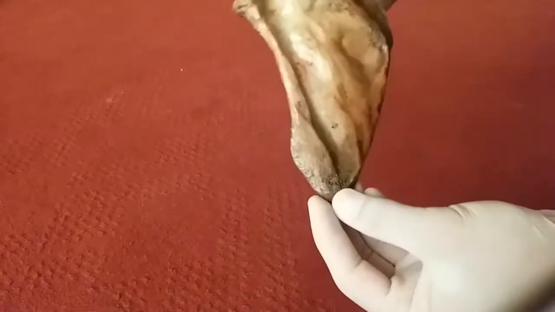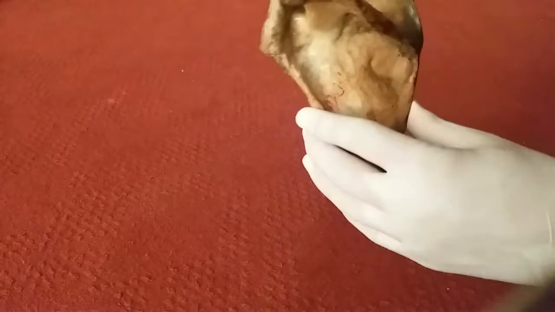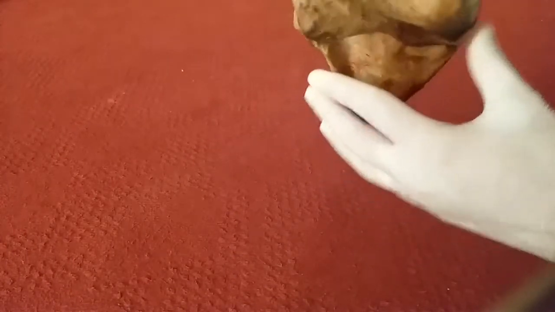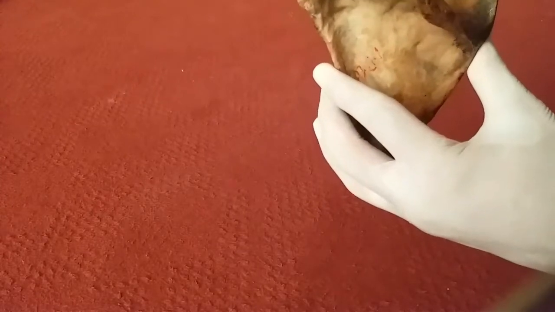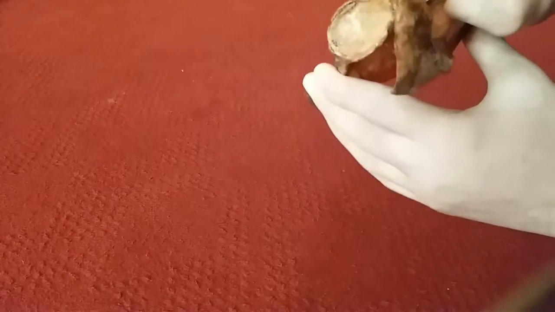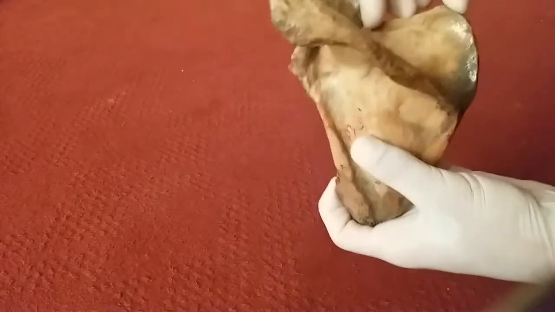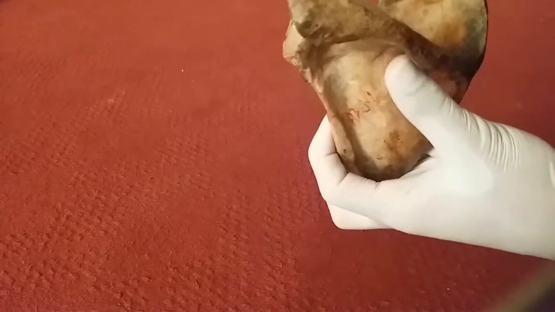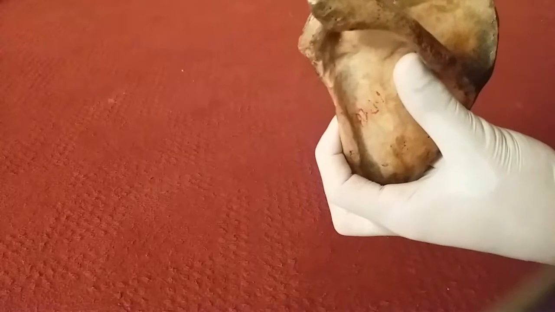The borders of the scapula. There are three borders of the scapula. The superior border of the scapula is concave, and it is the thinnest and the shortest border of the three, and it extends from the superior angle to the base of the coracoid process.